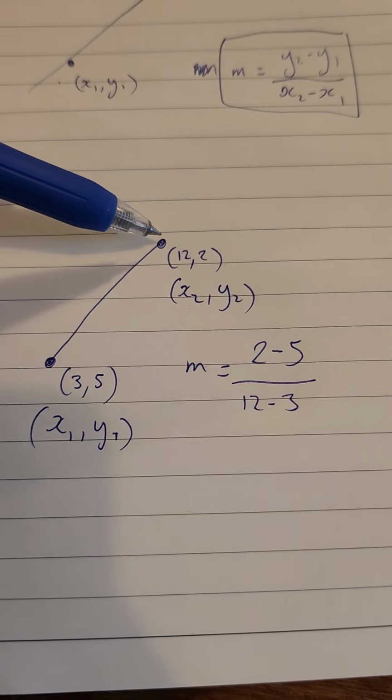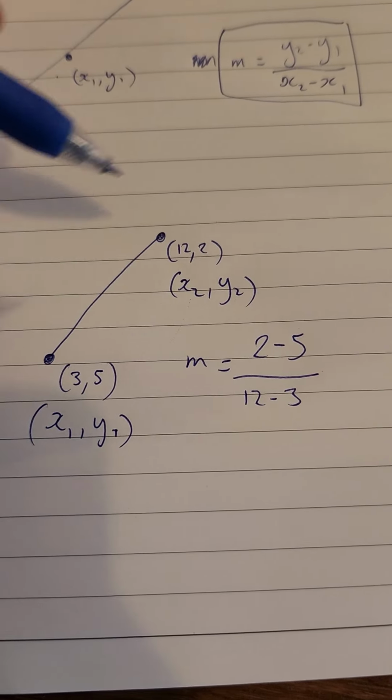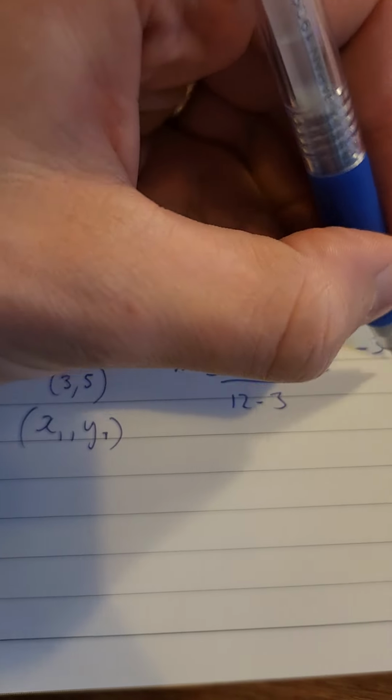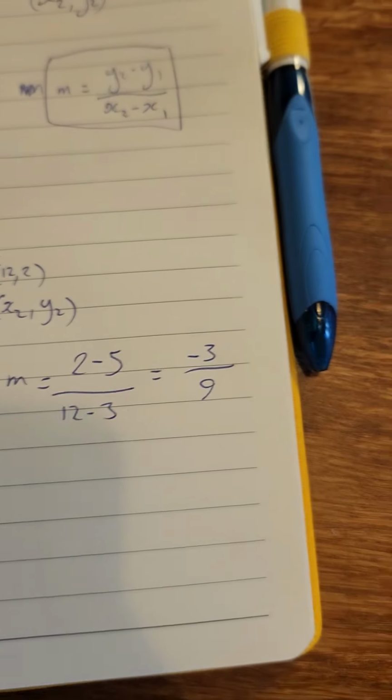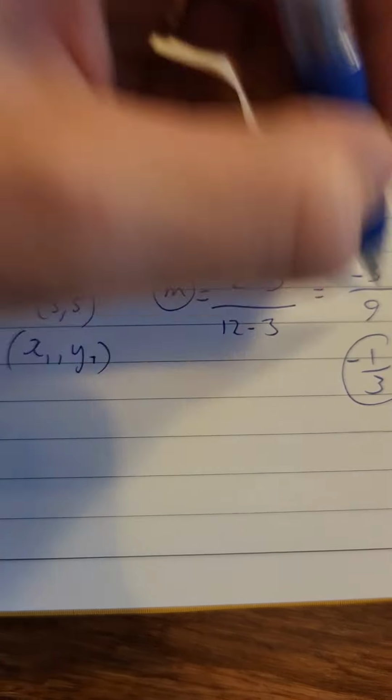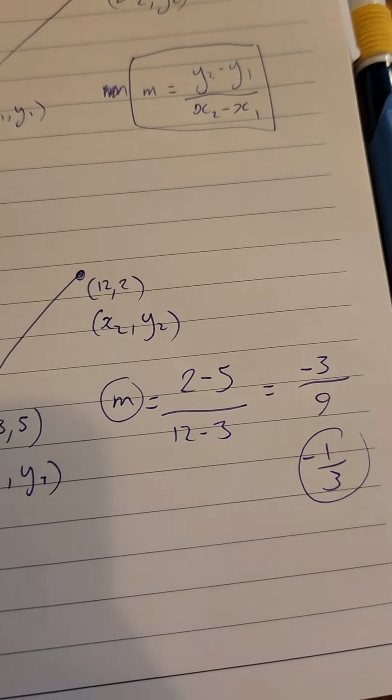Now, what do we get? We get negative 3 over 9, and that simplifies to make negative 1/3. So the slope of this line would be negative 1/3.